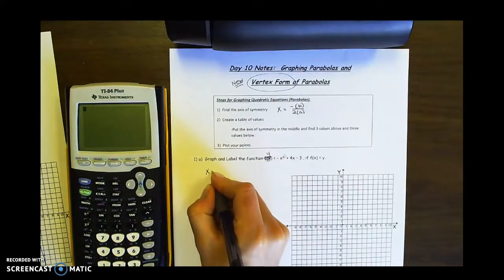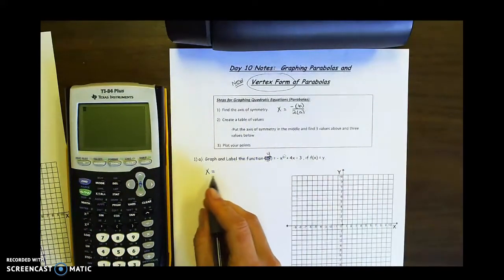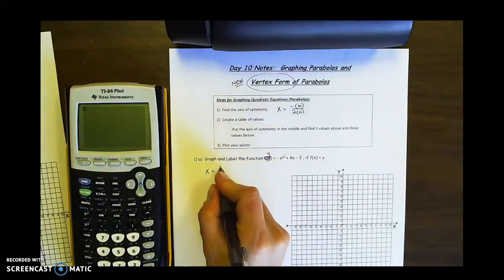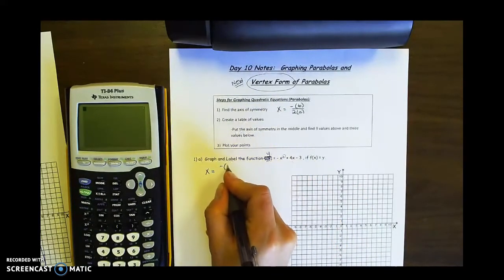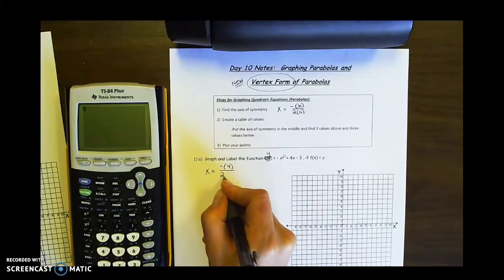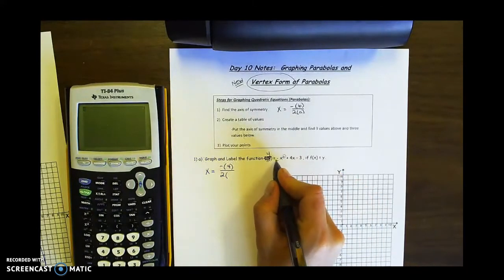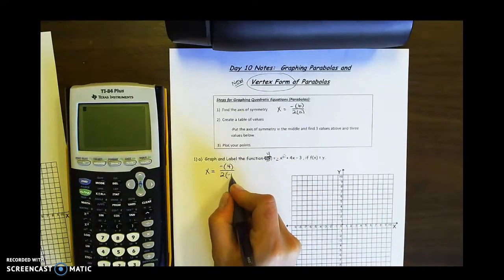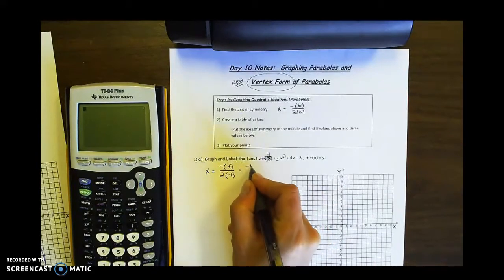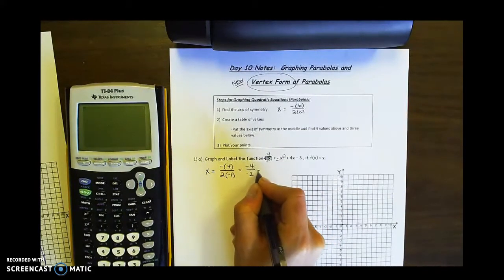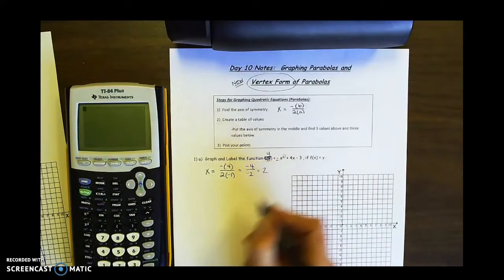So the first thing we have to do is find our axis of symmetry. So x equals negative b, my b value is 4, all over 2 times a. My a is the number in front of the x squared. In this case, it's a negative 1. So that gives us negative 4 over negative 2, which then gives us a positive 2.